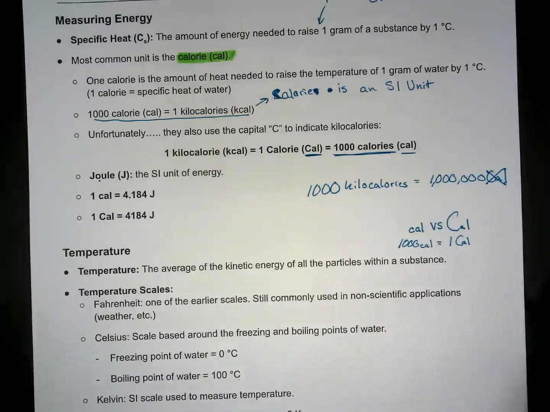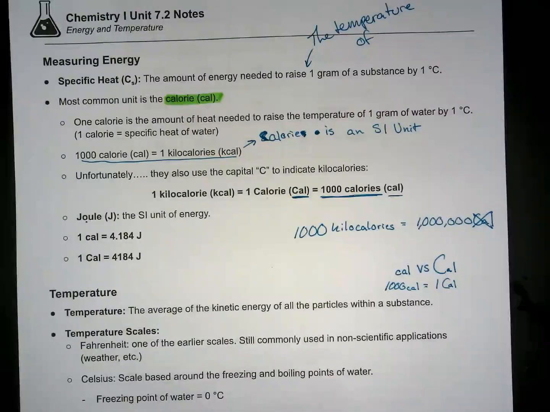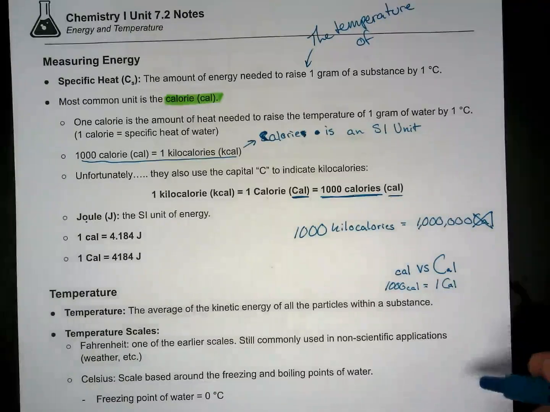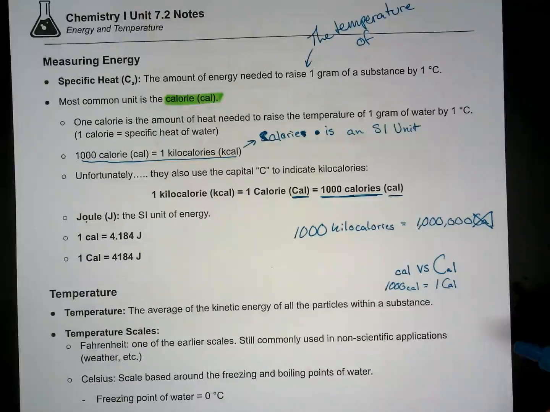So before I get to temperature, this is how we measure the energy in the system. We have calories, which measures, again, for the 5th time, that 1 lowercase calorie is the energy to increase the temperature of water by 1 degree Celsius per 1 gram of water.